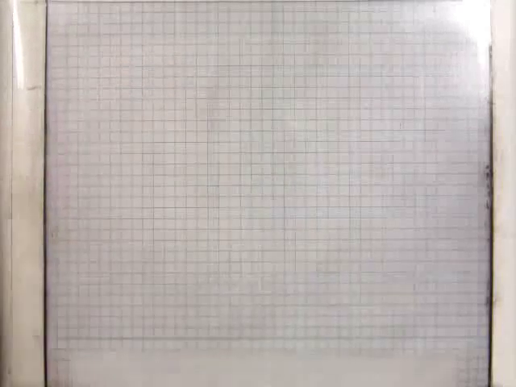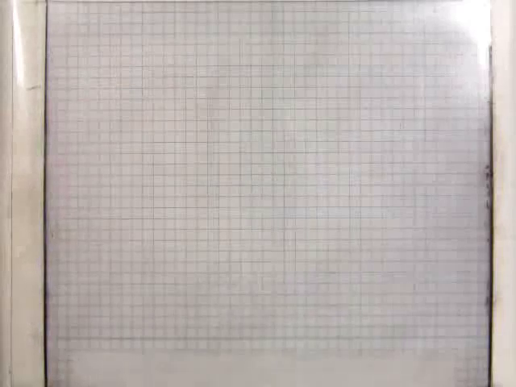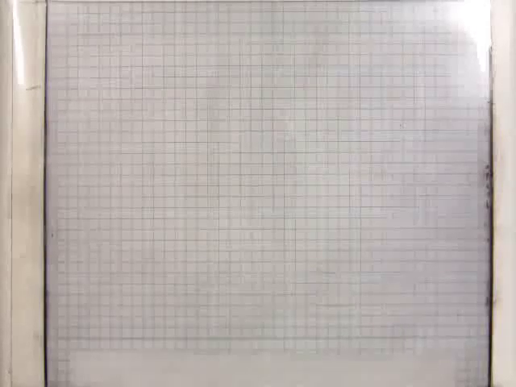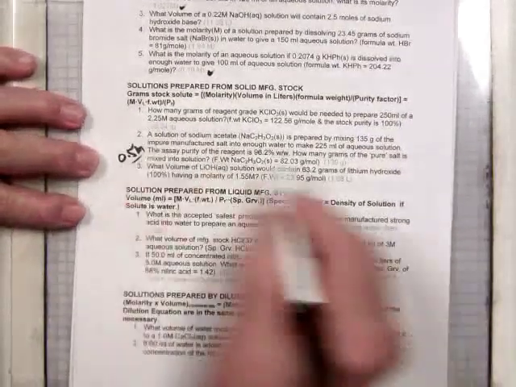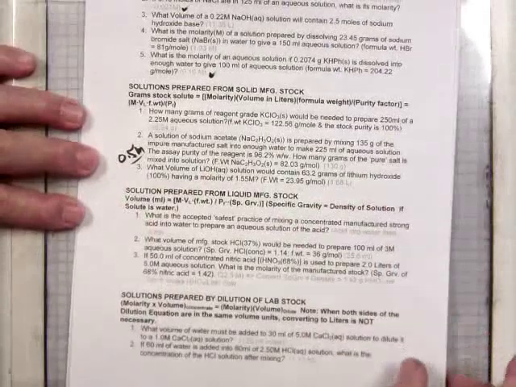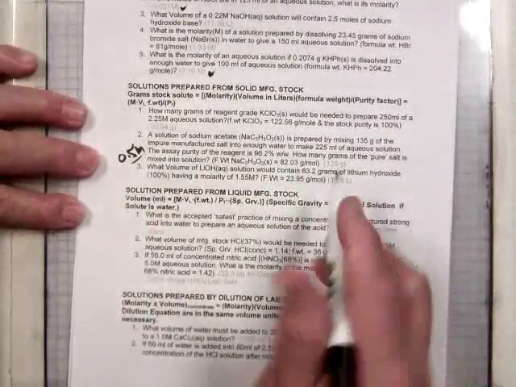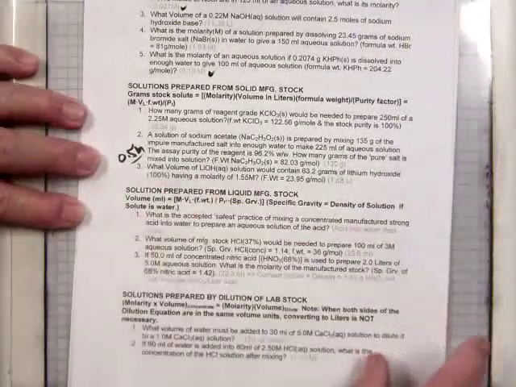This is from the worksheet, solution preparation problems, and I just want to go through this second problem right here: how many grams of pure salt are mixed into the solution.